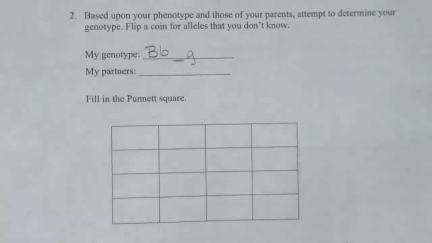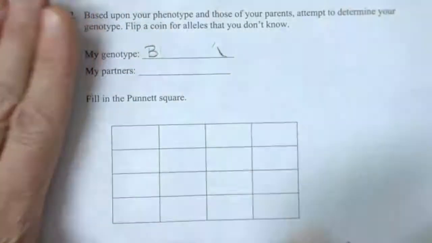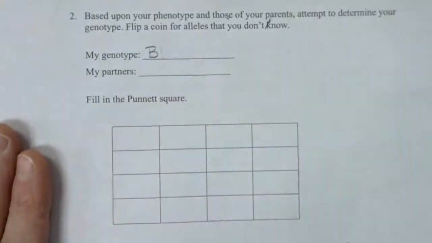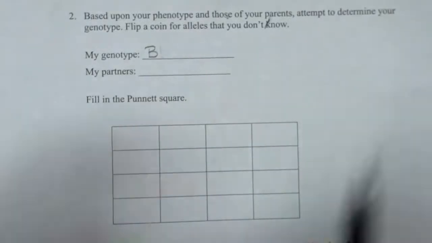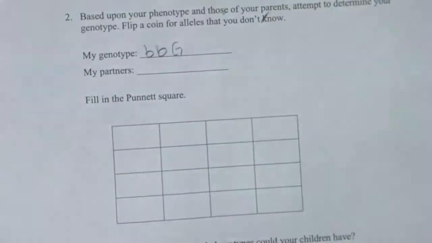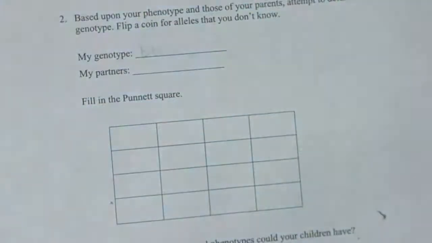Now let's say you don't have a blue-eyed parent. Maybe both of your parents' eyes are brown or green. And so therefore, you don't know what they gave you. And so you're going to have to flip a coin for all three of those. Let's say you have green eyes. To have green eyes, you know that you have to have two recessive B's. You have to have one dominant G, and then you'll flip a coin for that fourth allele. If you have blue eyes, nice and easy. All of your alleles are recessive, and so you don't have to think about it too much.